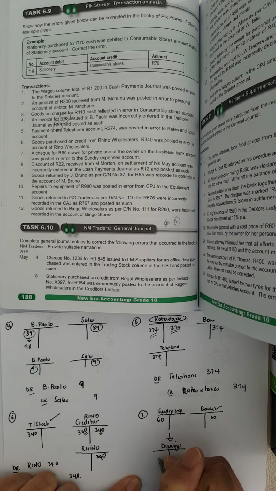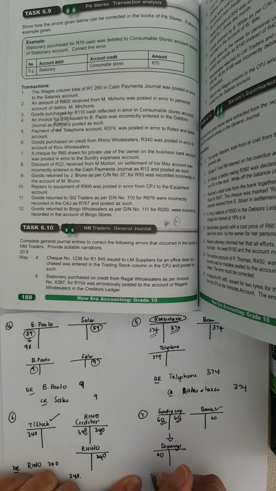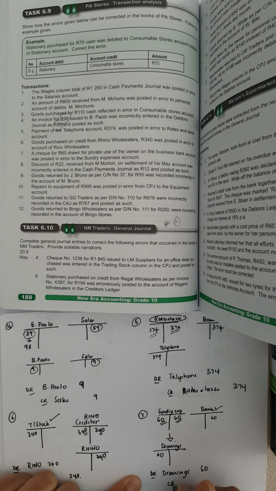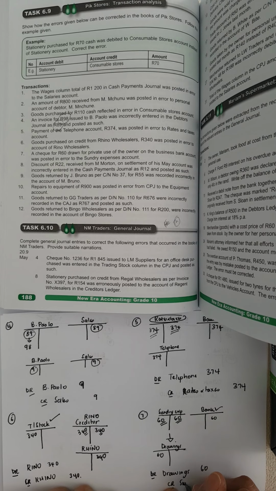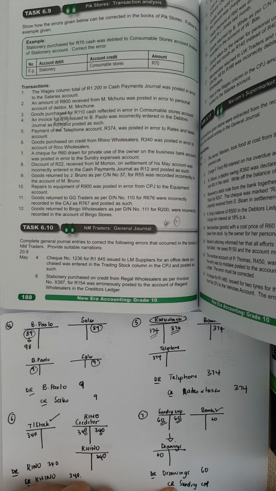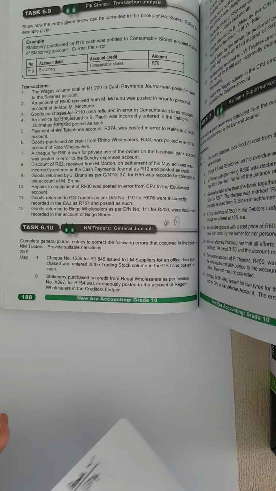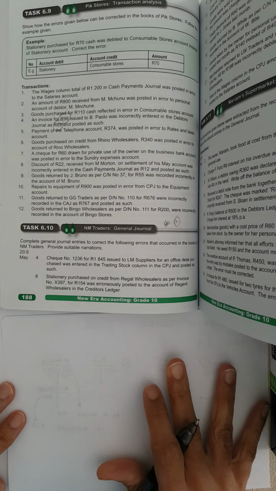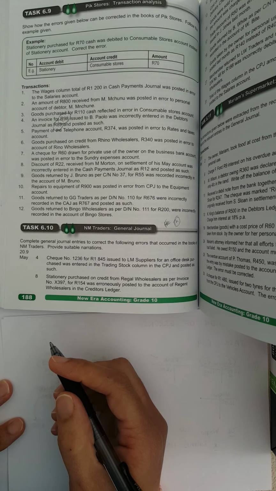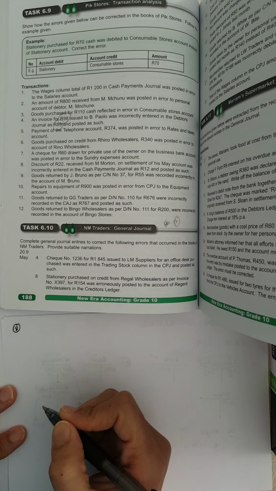Personal use tells you drawings. So 60 Rand. And what must I credit? I must credit that sundry expenses, so I have a null effect there. So I am debiting the correct account, drawings with 60 Rand, and I'm crediting sundry expenses with 60 Rand. Okay, let's get on. I hope you're getting the knack of it now. I'm doing all of them so that it's all different types of expenses, errors, and then you can do the others on your own, right?